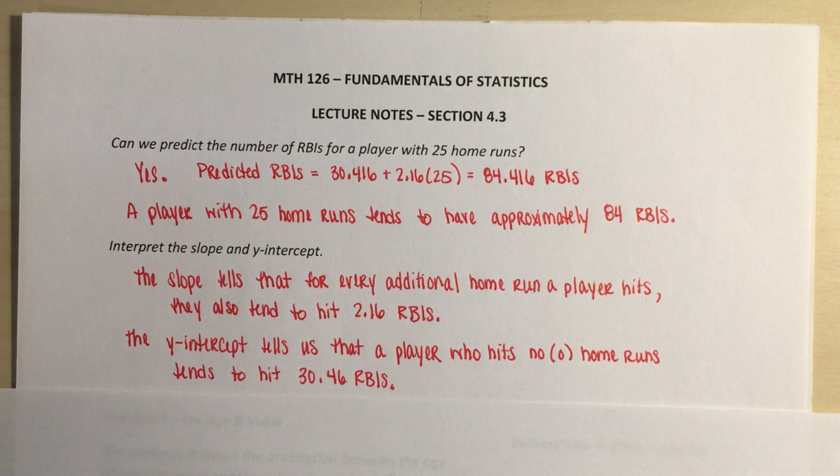Okay, so in this example, again, we summarized a lot of what we've done in chapter 4 so far. We talked about what we can get from our scatter plot. We made a prediction using our linear regression line, and then we interpreted our slope and our y-intercept.